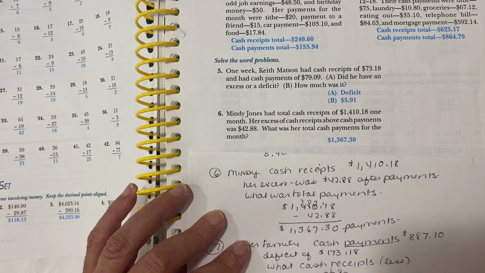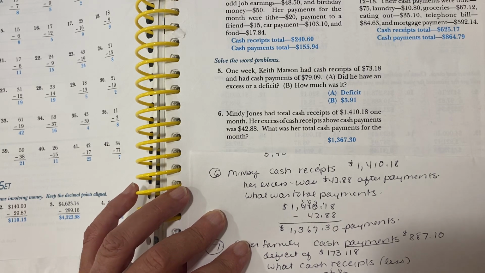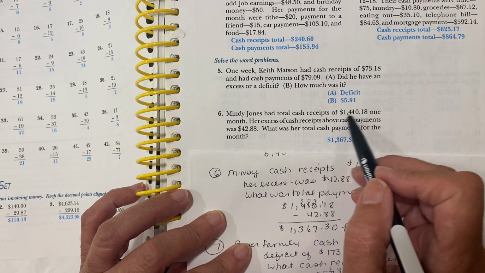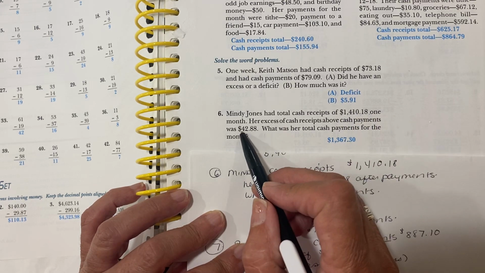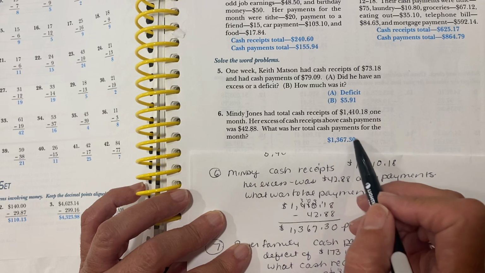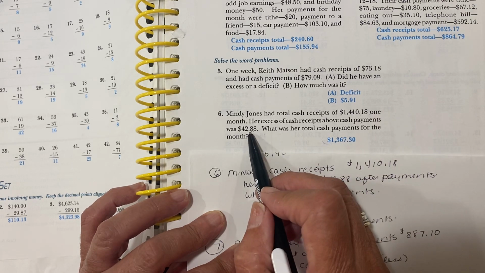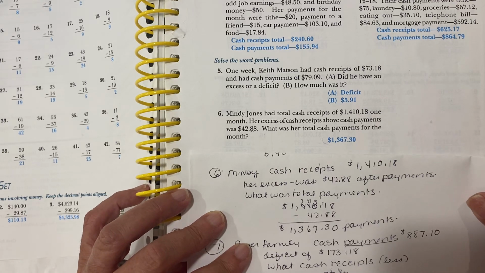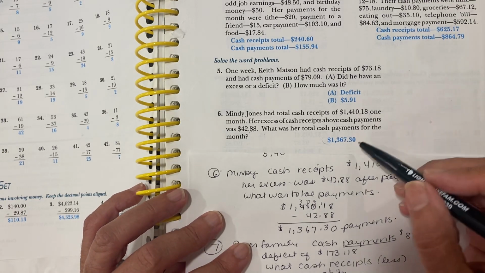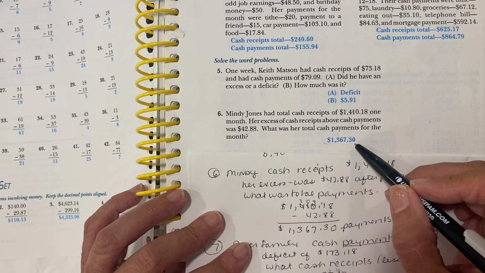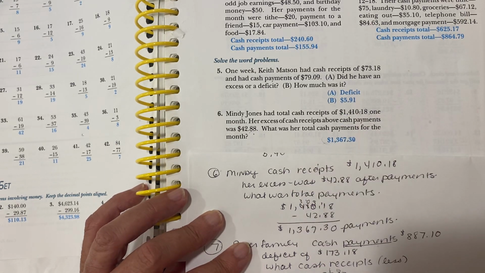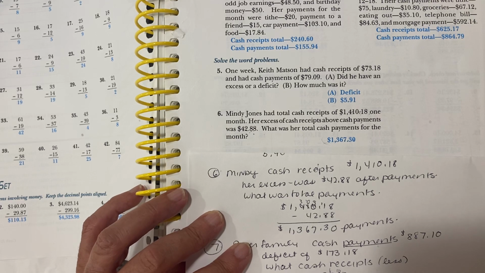So what were her payments then? You'll find out her payments by subtracting 42.88 from 1,410.18, and then you'll find out her payments were $1,367.30.